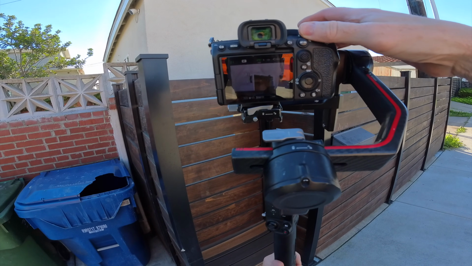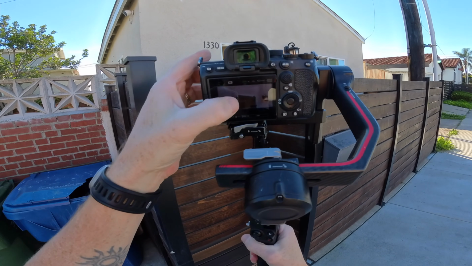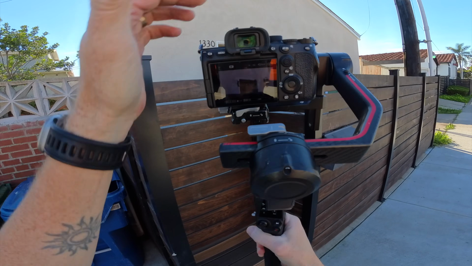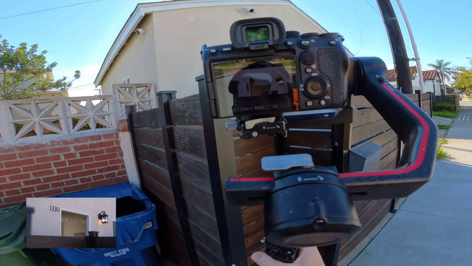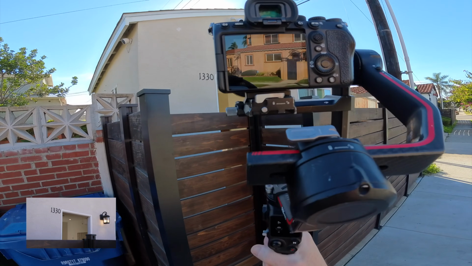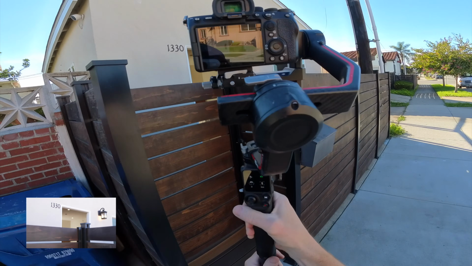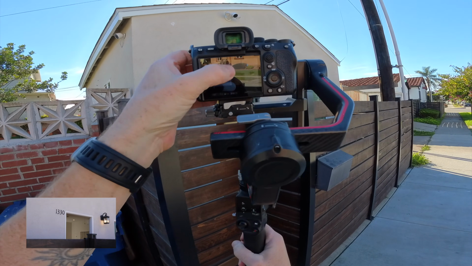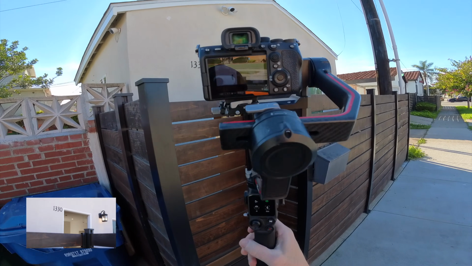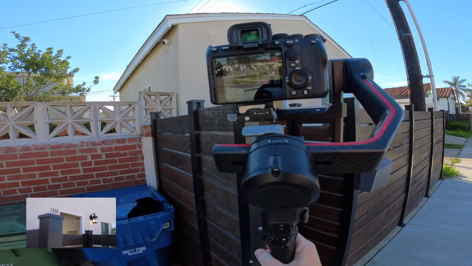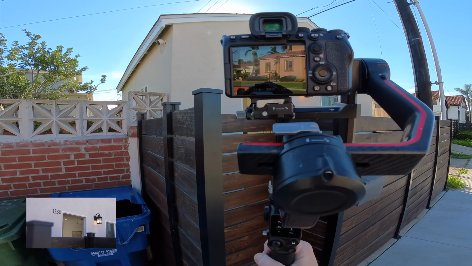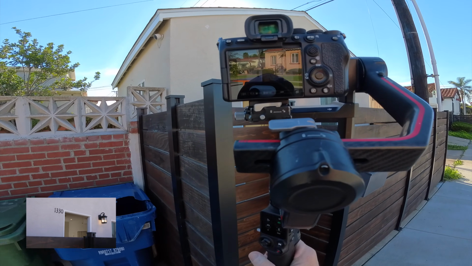So I'm actually going up to like 800th of a second on my shutter. I'm gonna go down, I'm gonna make it a little bit wider. I'm at like between 35 and 50. I'm sort of using the fence as a foreground element.